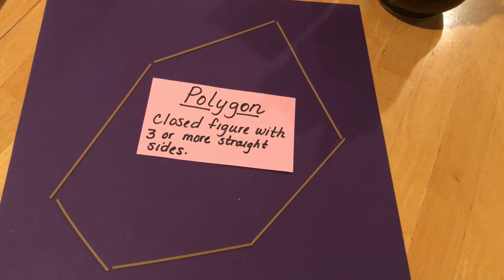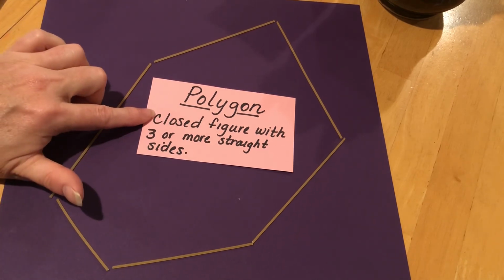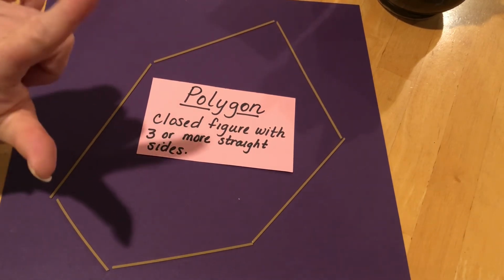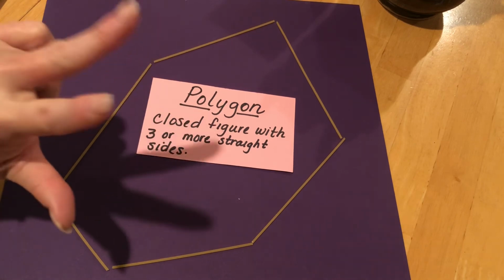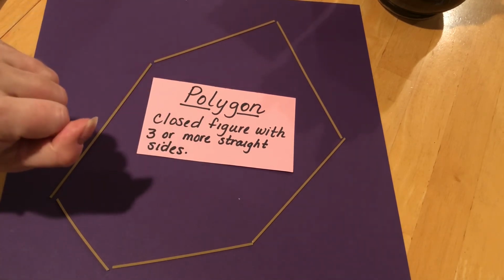And on the second page, you're going to get to draw some different ones. That looks like it can be a lot of fun for you too. Okay, remember, polygons are closed figures with 3 or more straight sides. And remember that a triangle is 3, quadrilateral is 4, pentagon is 5, and hexagon is 6.